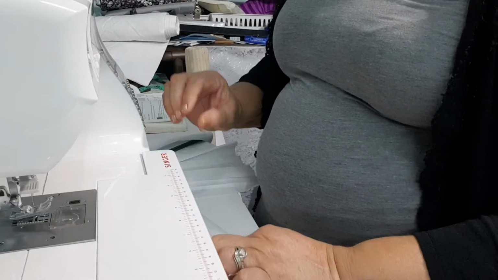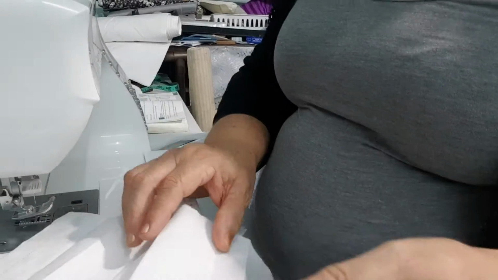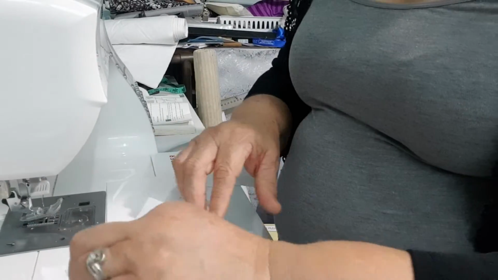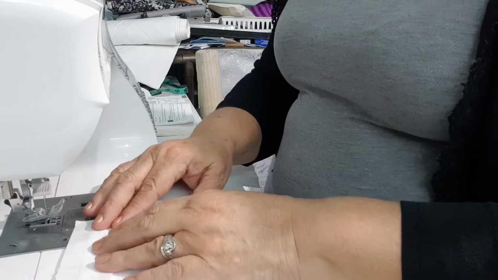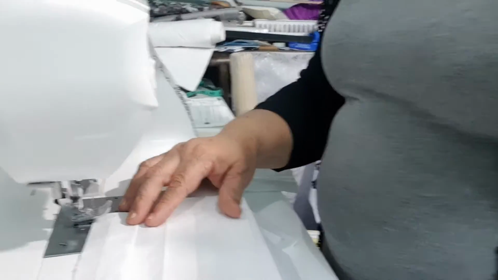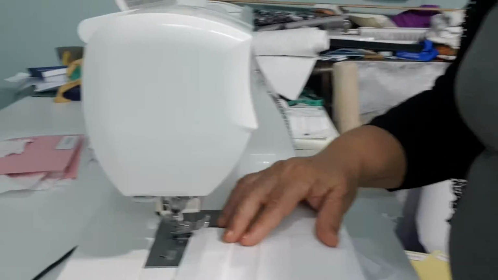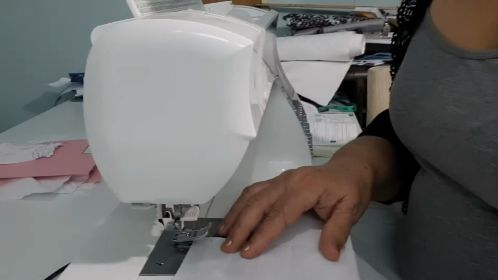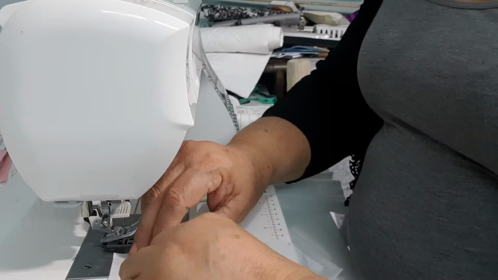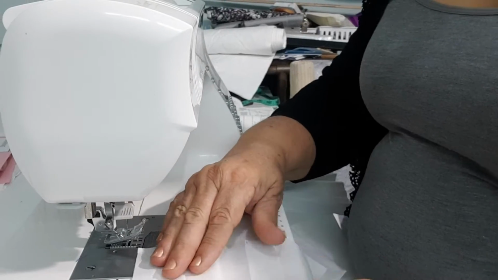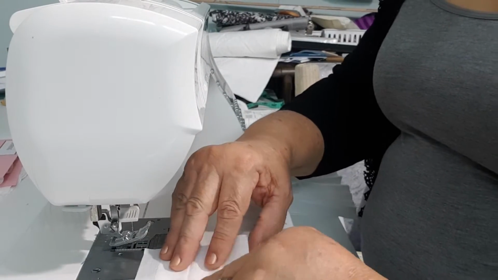I don't want to waste time standing here and pinning this, because it would take up too much time on my video. So what we're going to be doing here is stitching this in place now. You would have had it pinned together. I just had it ironed off so I can stitch it.